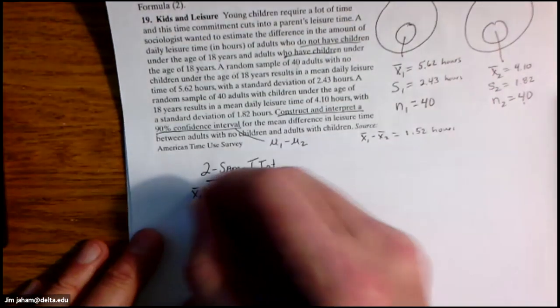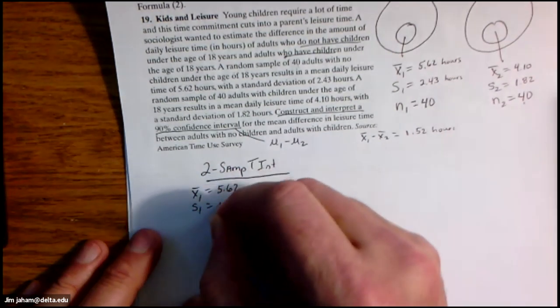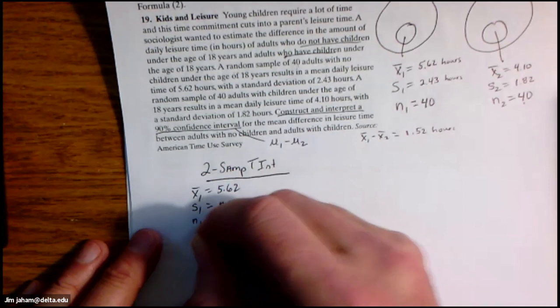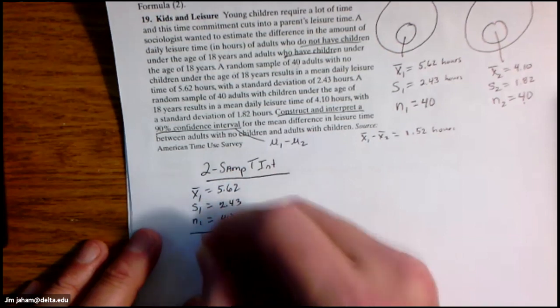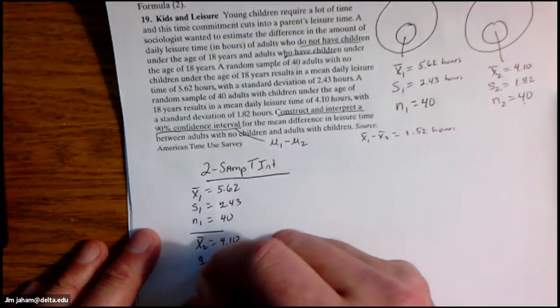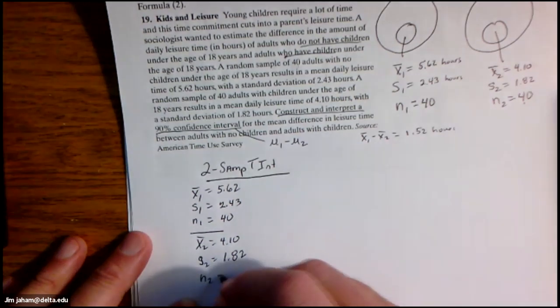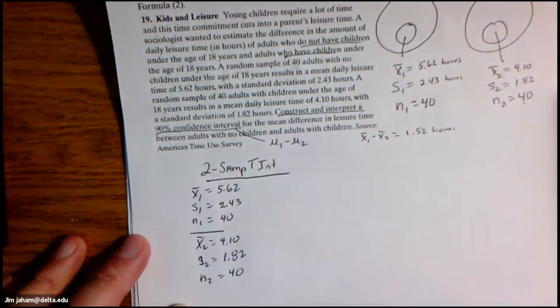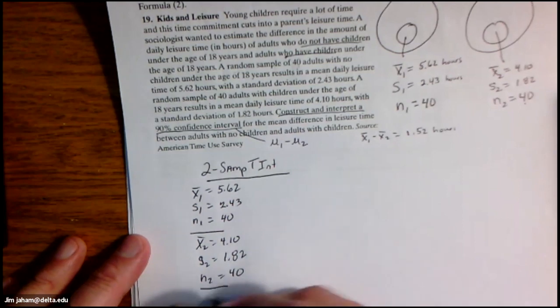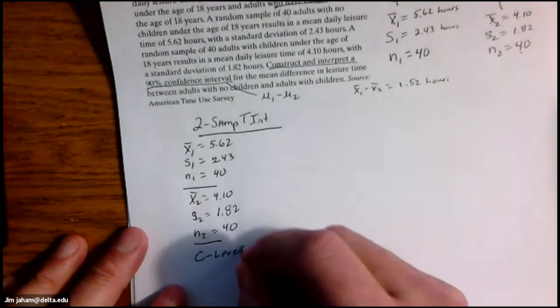All right, so x1 bar is 5.62, s1 is 2.43, and n1 is 40. x2 bar, 4.10, s2 is 1.82, and n2 is 40. The C level is 0.90.